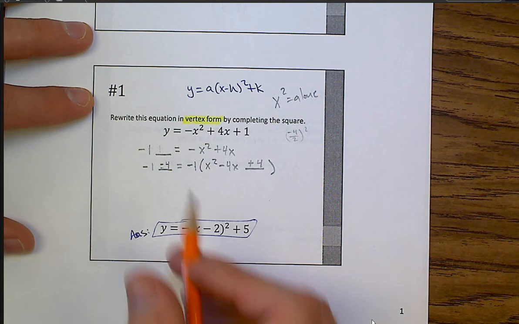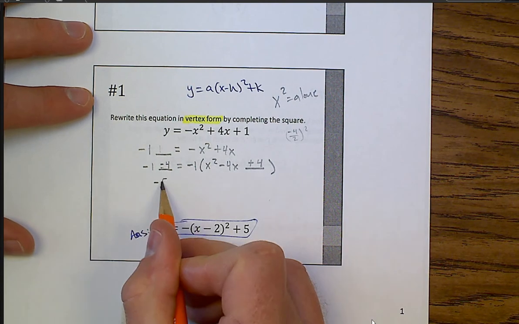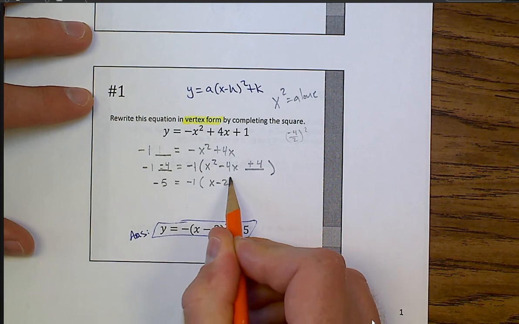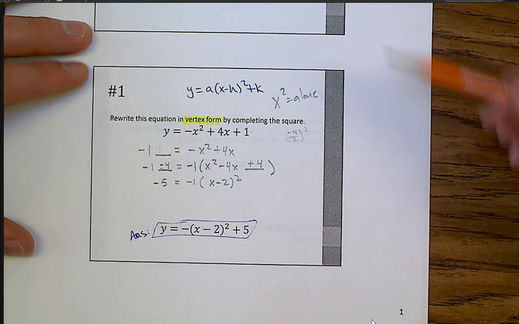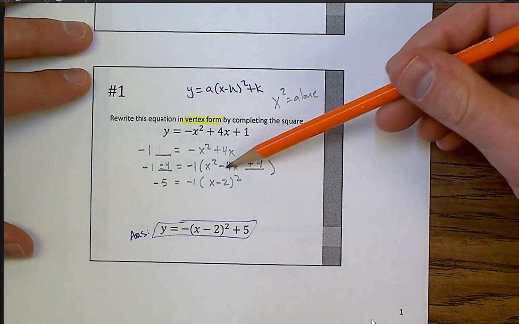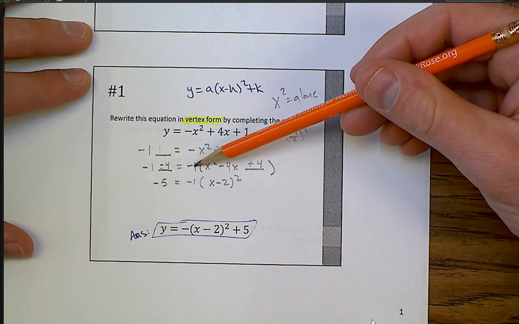And so what this ends up being is a minus 5 equaling negative 1. This gets written as x minus 2 quantity squared. So the big thing, you can't miss this, is I know I put a plus 4 here because that's half of b squared, but remember this negative 1 is out in front of it, so I really didn't add 4.